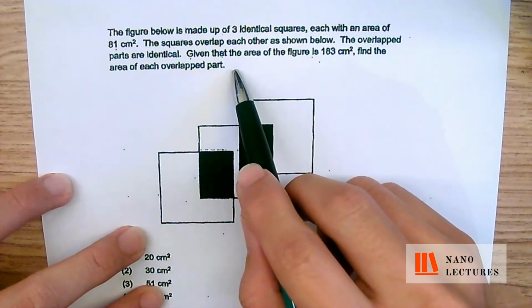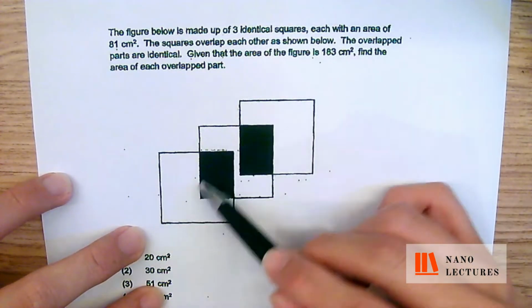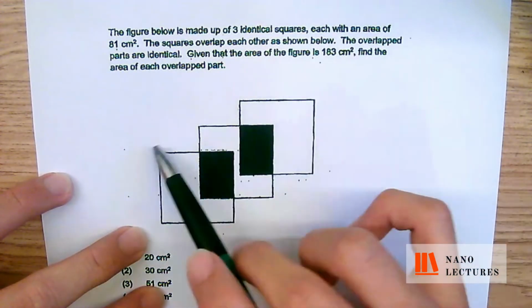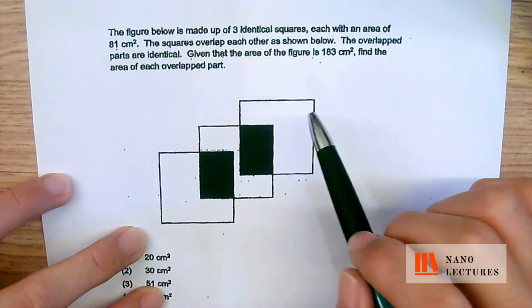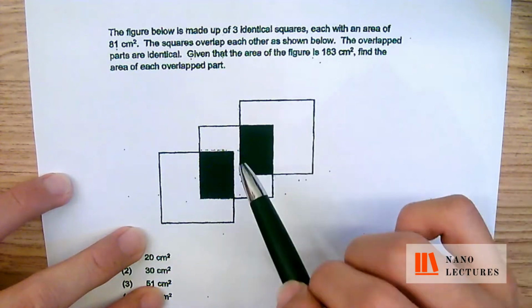They say that given that the area of the figure is 183, find the area of each overlap part. If they say that the area of the figure is 183, it means it's the area of this entire thing. It is not the area of 3 squares separated. It is talking about the area of the 3 squares overlapping with each other. So do not be confused.